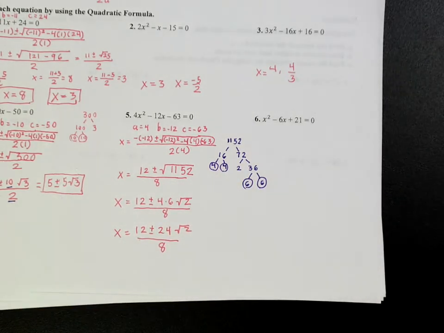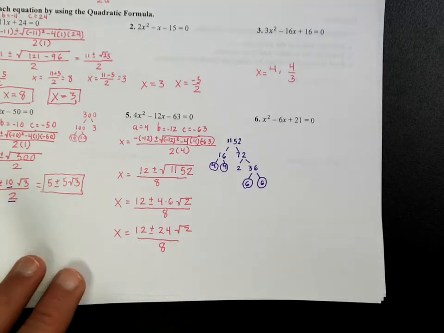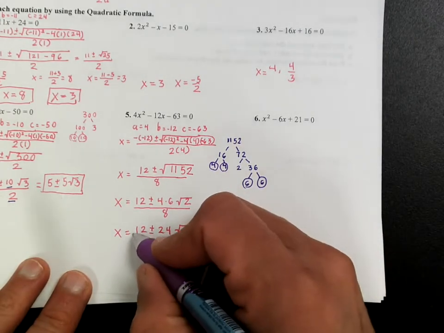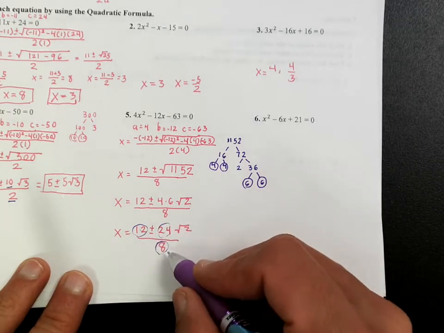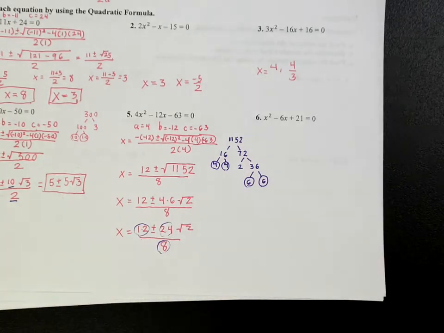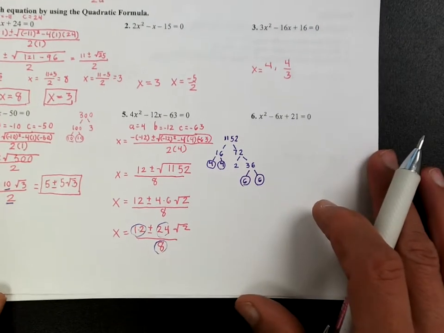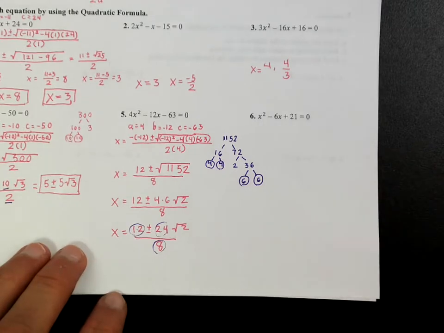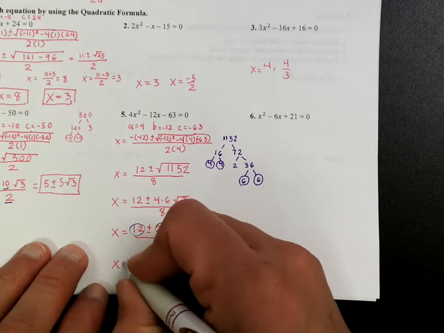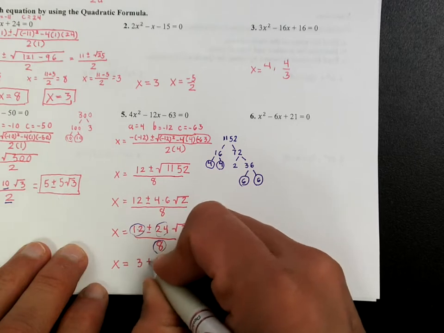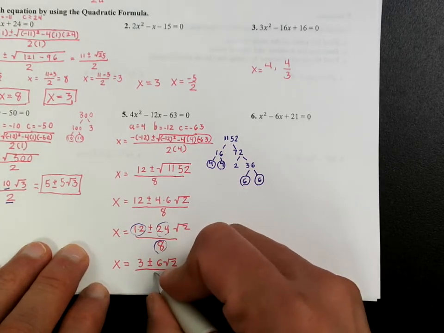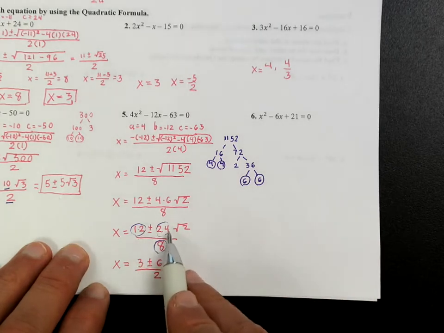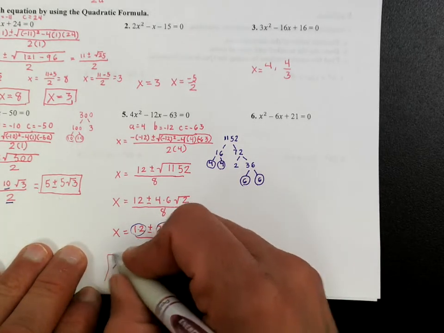Now my next step is to try to find a number that divides all of these 3 right here. I can't just reduce those 2 or those 2. All of these 3 have to be reduced, and whatever's inside the square root needs to be left alone. So find the biggest number that could divide all these 3. I can't think of anything bigger than 4, so I'm going to divide all of these by 4. So this would be 3 plus or minus 6 square root of 2 all over 2. Again, I divided this by 4, that by 4, and that by 4. So this is your answer.